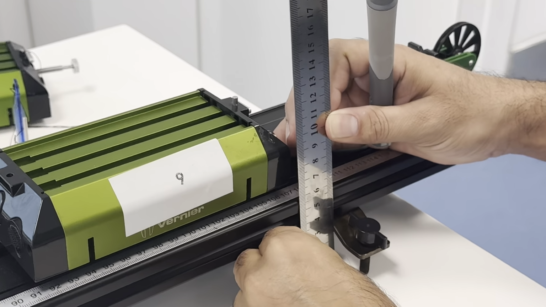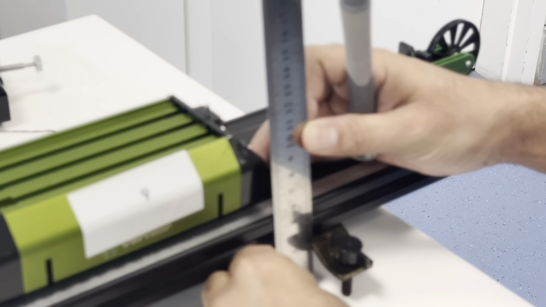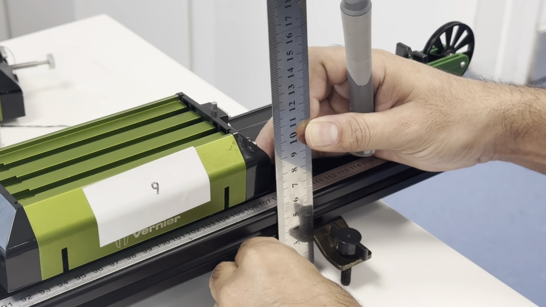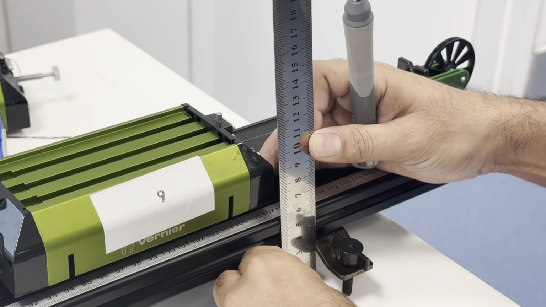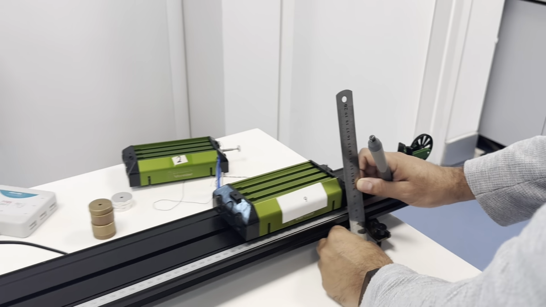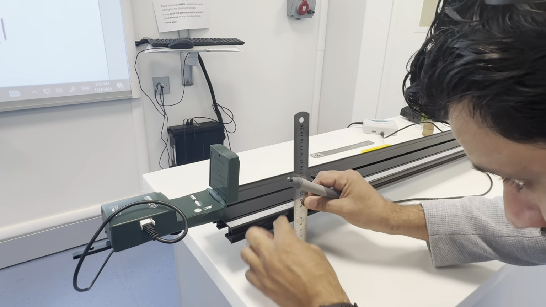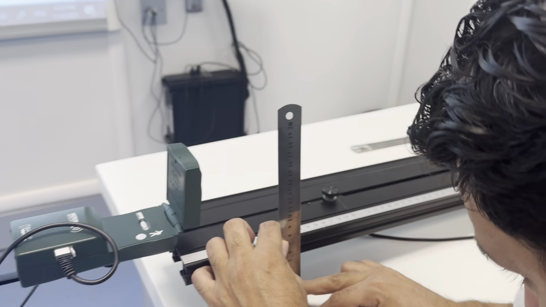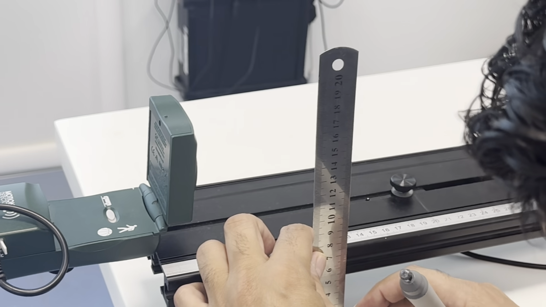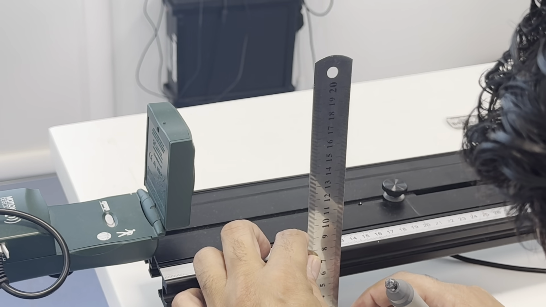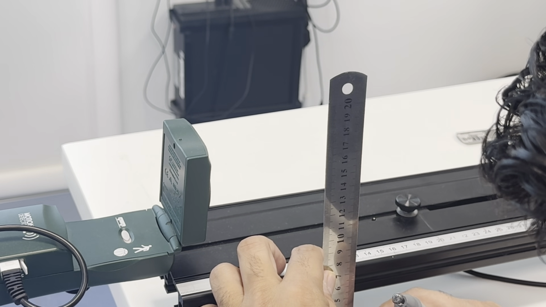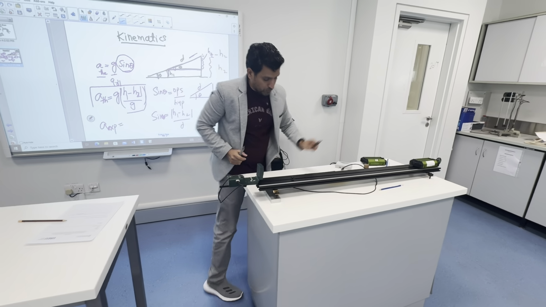From the bottom to the surface, we have approximately 5.5 centimeters over here, and over here we have approximately 8 centimeters, or 7.9, yeah, 7.9 or 5.5.